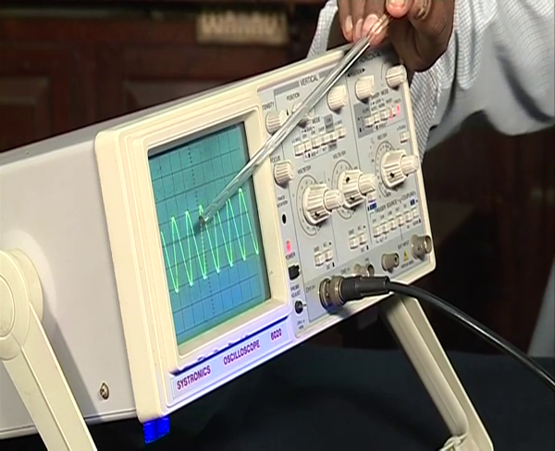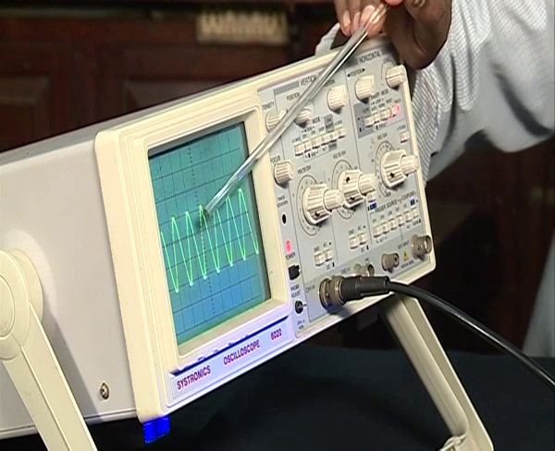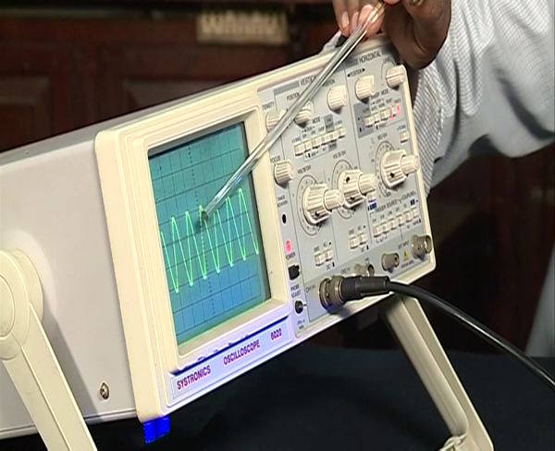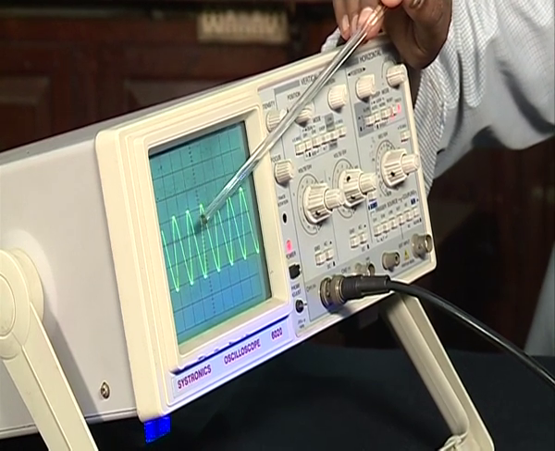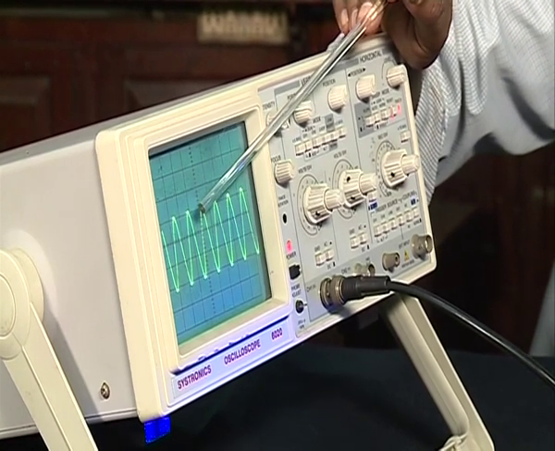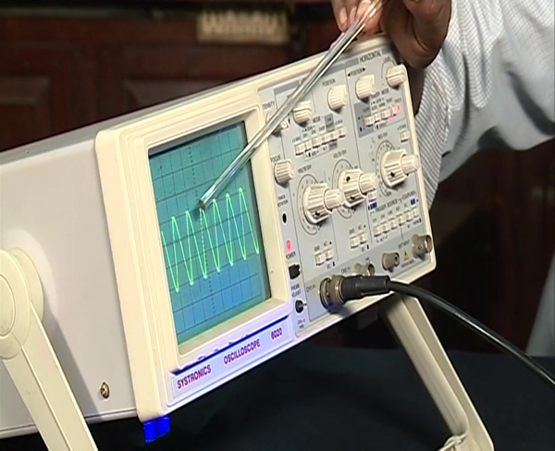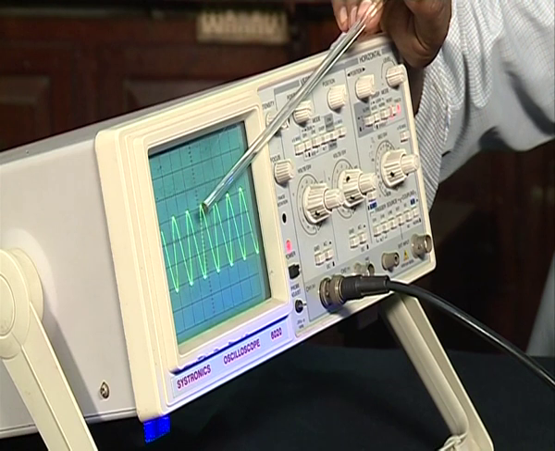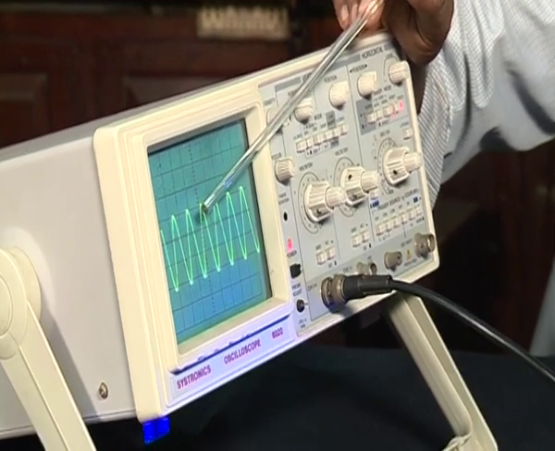outcome of this experiment. As we have seen in the theory, each RC network will provide a phase shift of 60 degrees. So here 3 RC networks are used to get 180 degrees out of phase. If you use 4 RC networks, you will get a phase shift of 240 degrees.